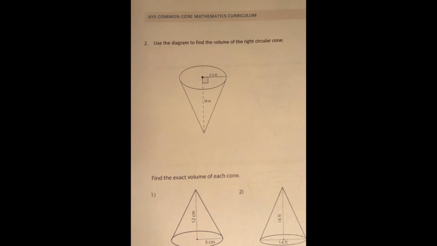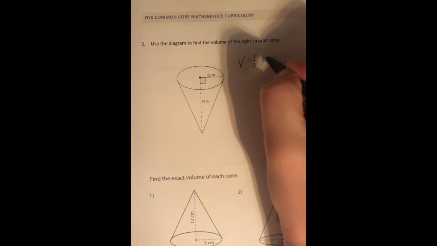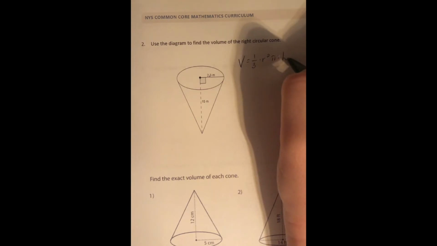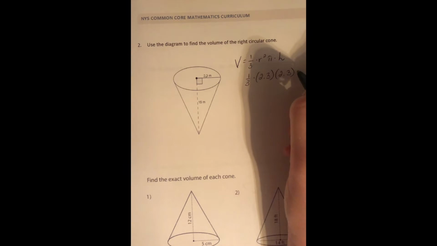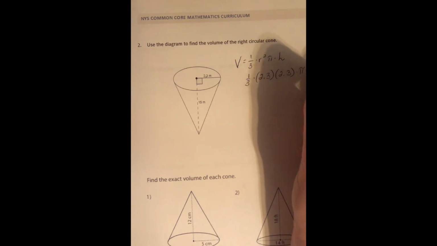All right, so number 2, we have the cone that looks exactly the same as in problem 1. The only thing that is different is that we have a decimal for the radius, 2 3/10 meters. So the formula is still the same. Volume is 1/3 times radius squared pi times the height. 1/3 we are going to multiply by 2 3/10 by itself by the pi by 15.